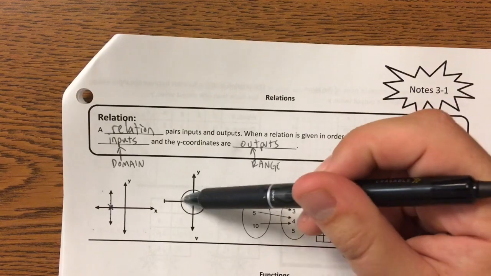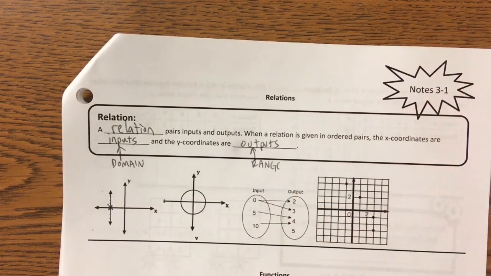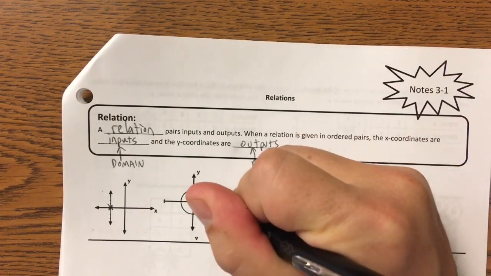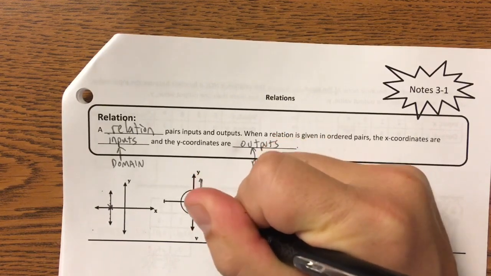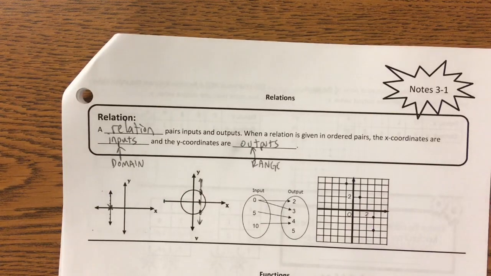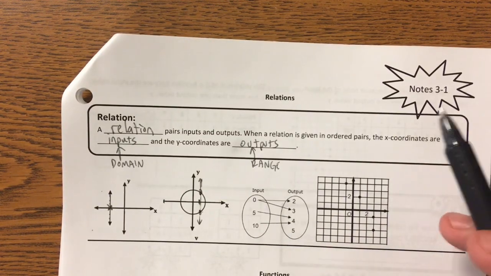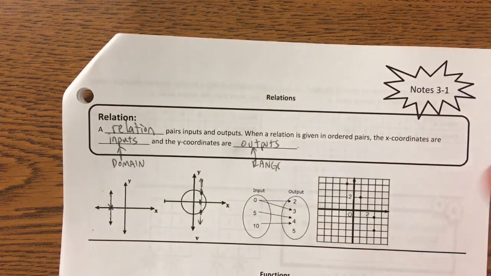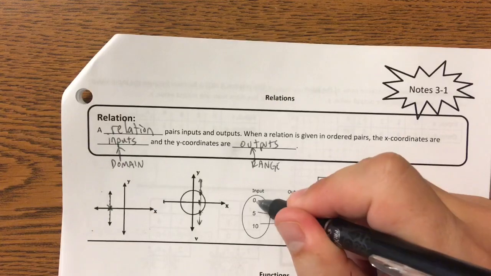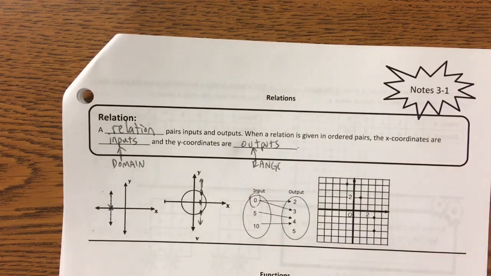Is this circle a function? No, for the same kind of reasoning, right? If you just pick any input, you could draw a vertical line. This fails the vertical line test, right? There's two different outputs for that one input. Which input prevents this one from being a function? 0, right? Because 0 is outputting two different numbers. So that's our problem child there.